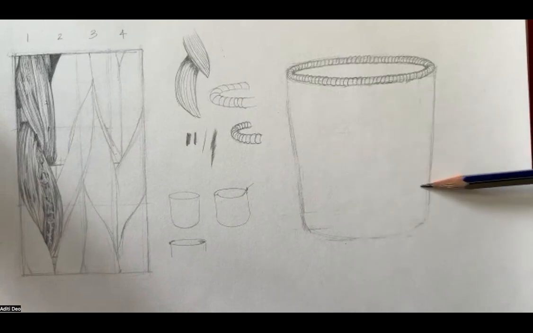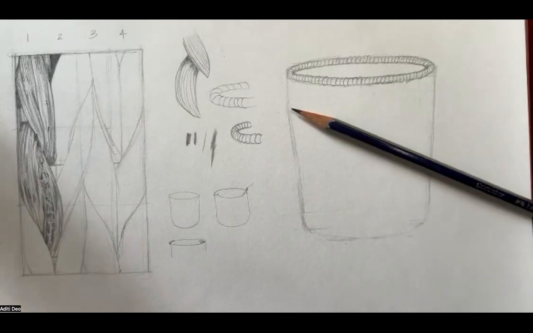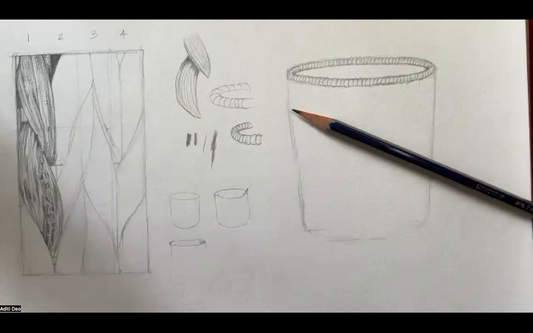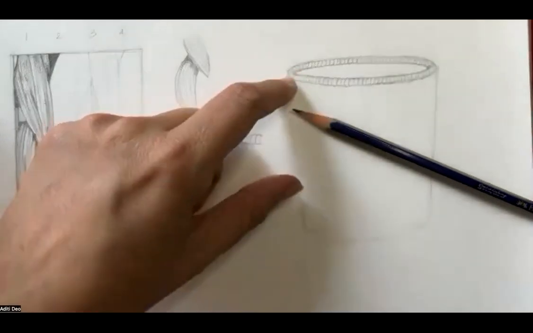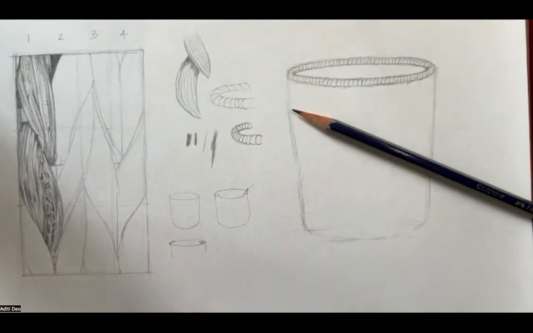All right, now the way I would make this basket is I would actually count all the different horizontal and vertical sections. So we have 28 lines across, and we have 11 lines vertical.